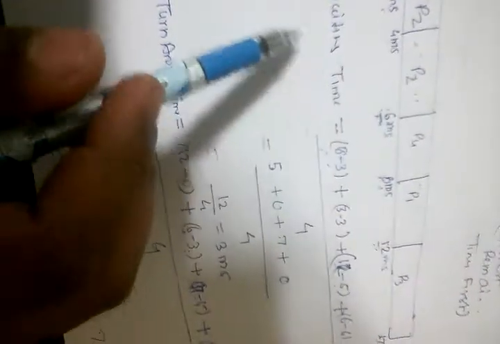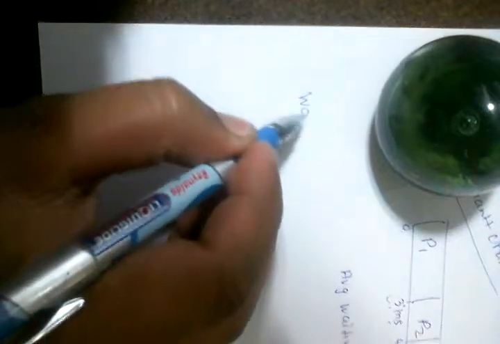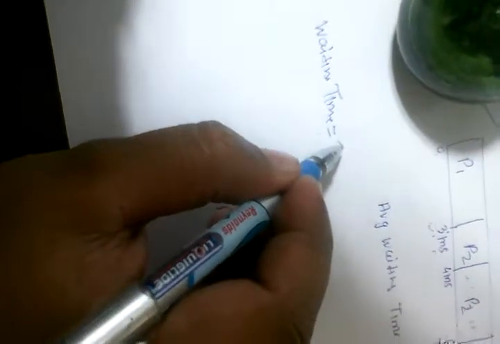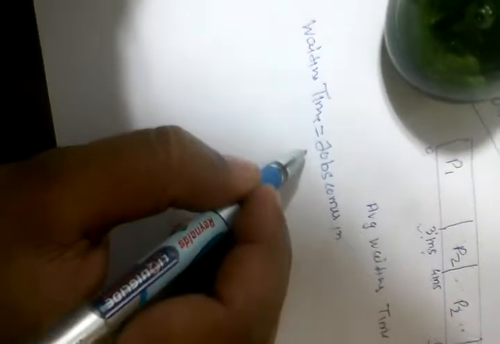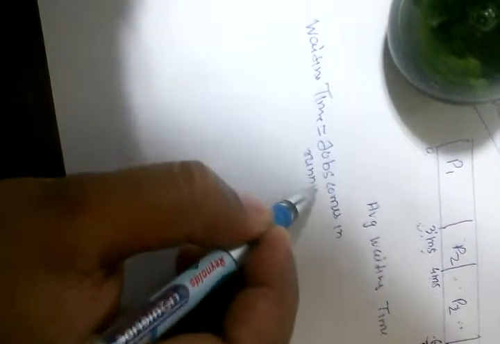Now we will calculate the average waiting time. What is waiting time? Waiting time equals the time the job comes into the running section minus arrival time.